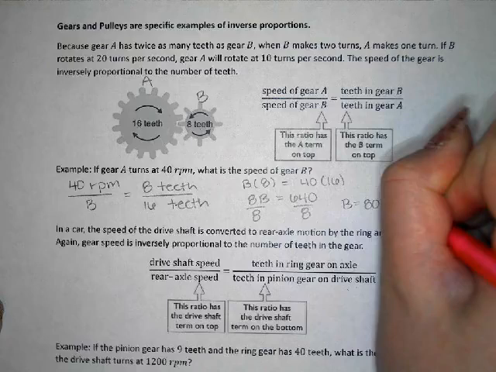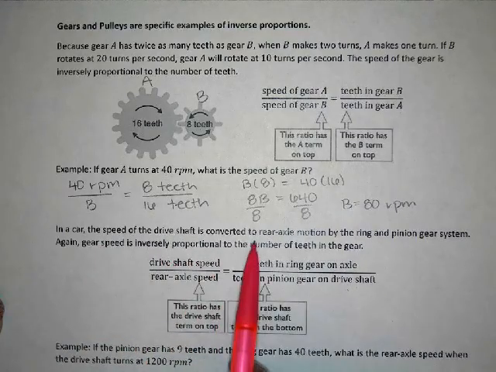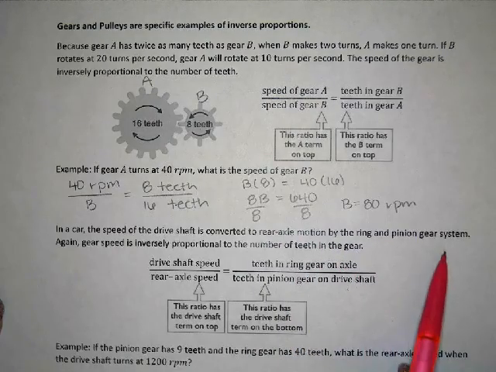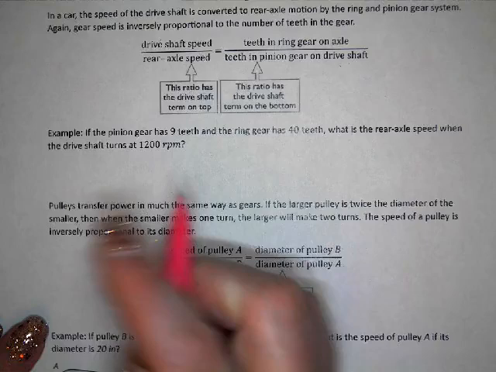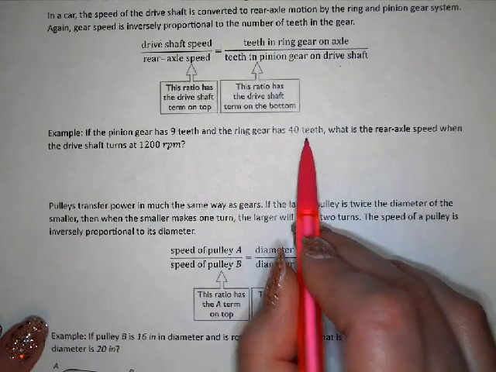In a car, the speed of the drive shaft is converted to the rear axle motion by the ring and pinion gear system. Again, gear speed is inversely proportional to the number of teeth in the gear. So for example, if the pinion gear has 9 teeth and the ring gear has 40 teeth, what is the rear axle speed when the drive shaft turns at 1200 rotations per minute?